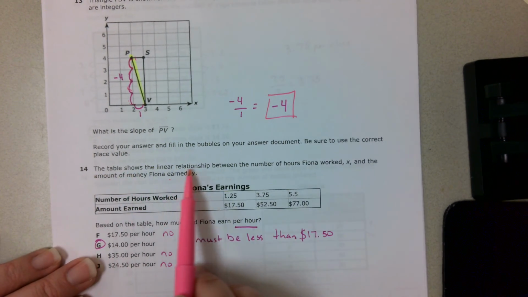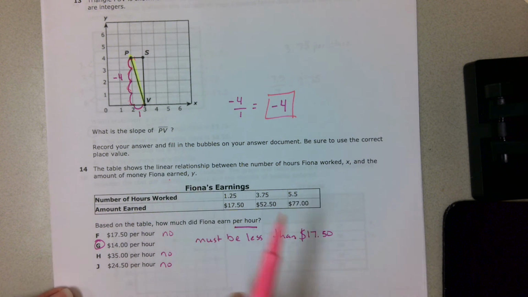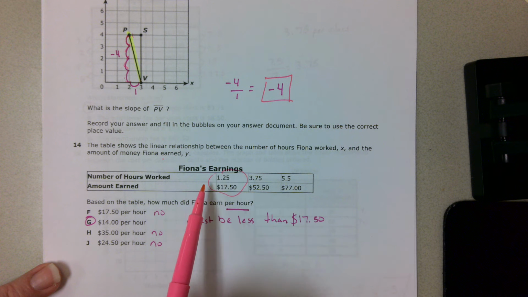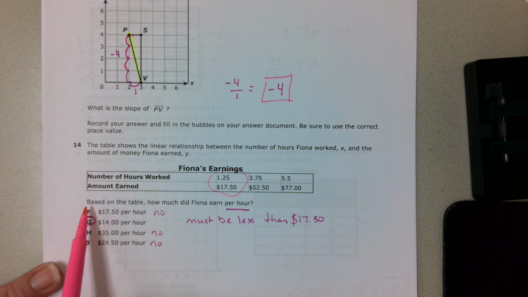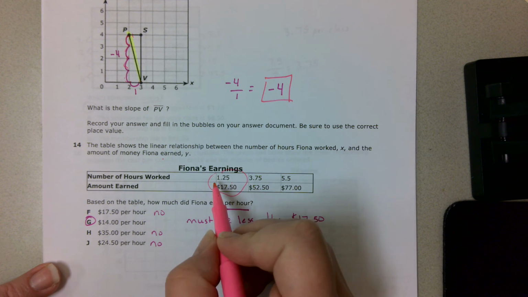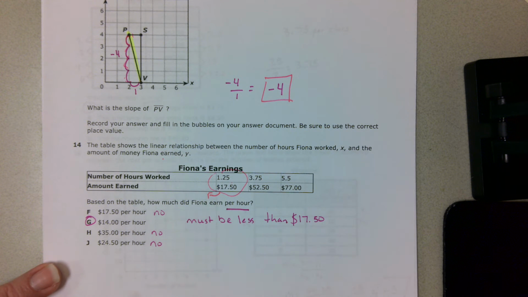The table shows the linear relationship between the number of hours Fiona worked X and the amount of money Fiona earned Y. So I'm looking here. For just over an hour, she's made $17.50. Based on the table, how much did Fiona earn per hour? So we're looking for 1 hour, so we're looking for a value smaller than $17.50.